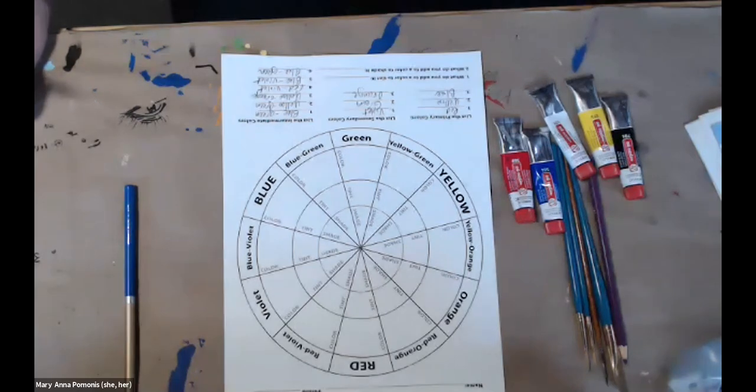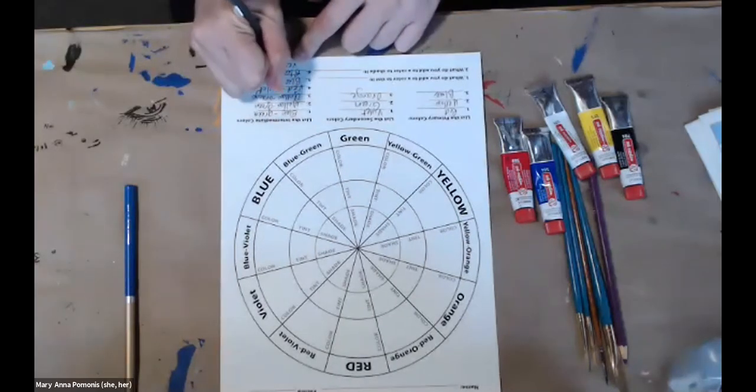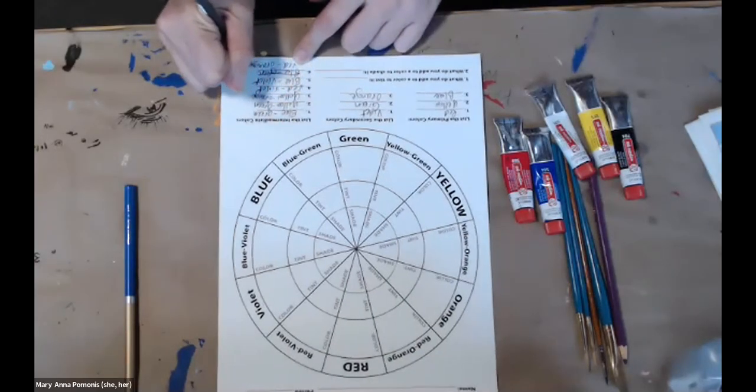Okay. You have blue green twice, Professor. Oh, I do. Which one did I skip? Let's see. I think you skipped red orange. Red orange. Thank you very much. Awesome.